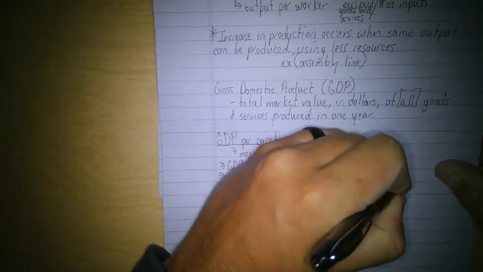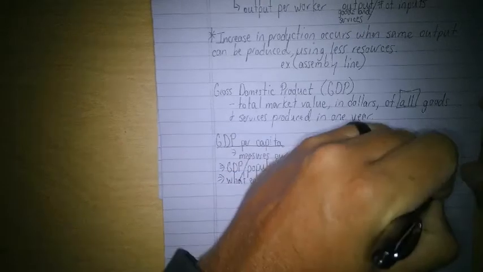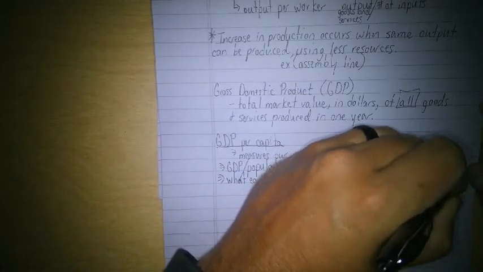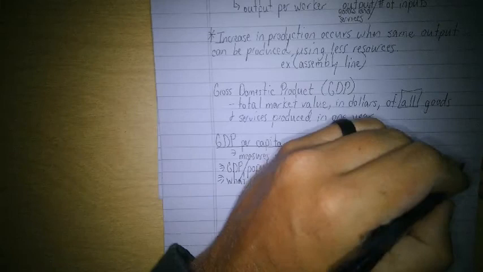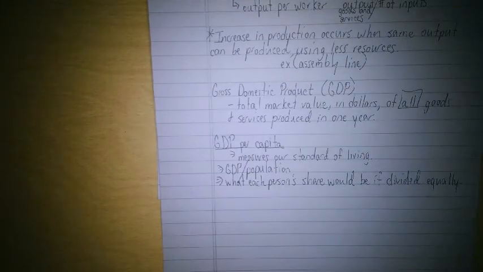Obviously, it's not divided equally, but it just gives a roundabout average of things.